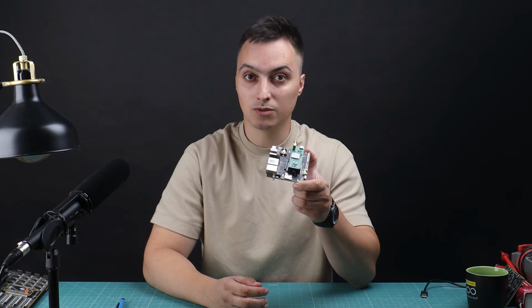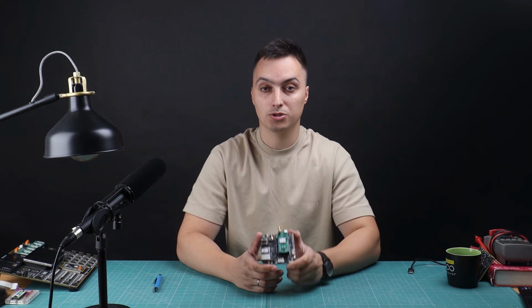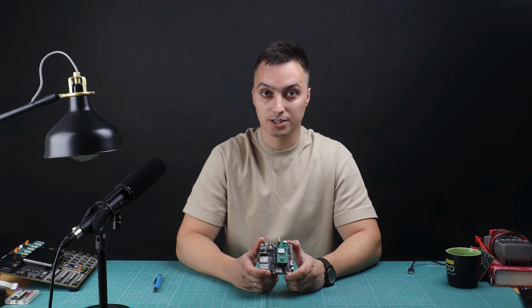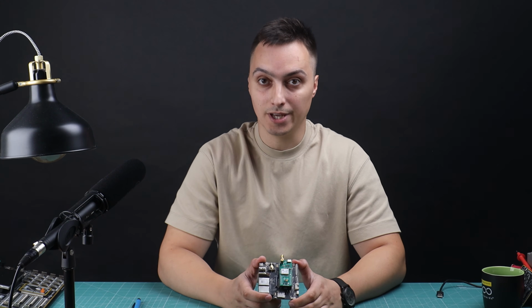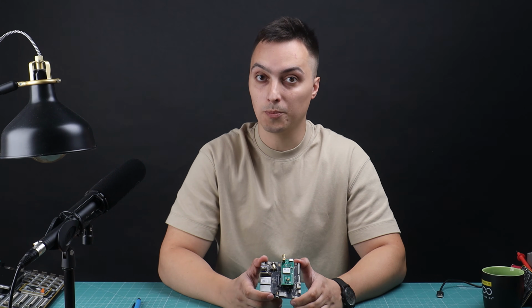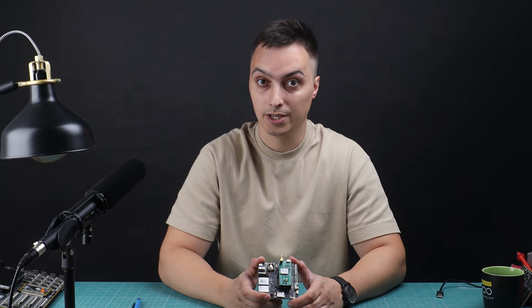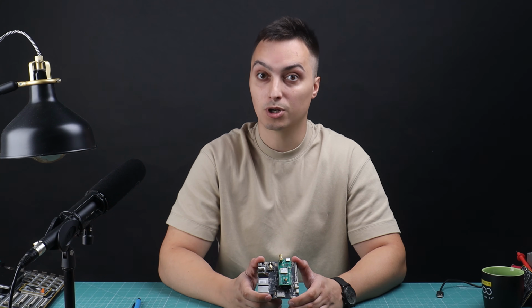If your Linux-based embedded project needs to be modular, you've come to the right place. What is up, guys? My name is Branko, and today I will be demonstrating how to swap in, swap out a module in the embedded Linux platform programmatically.